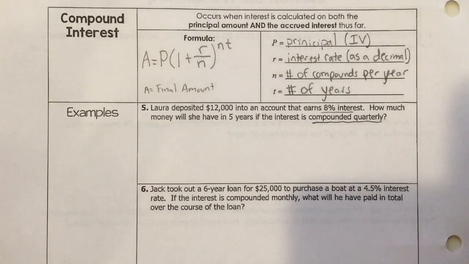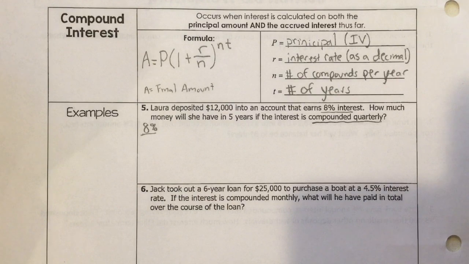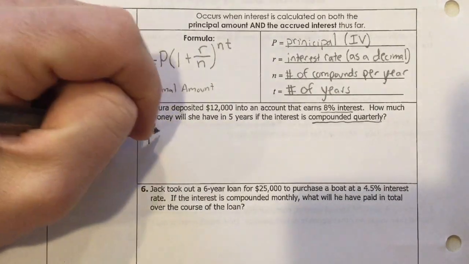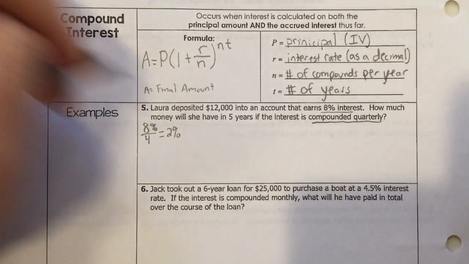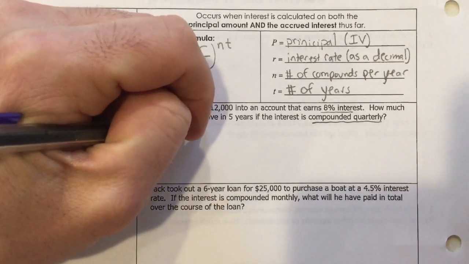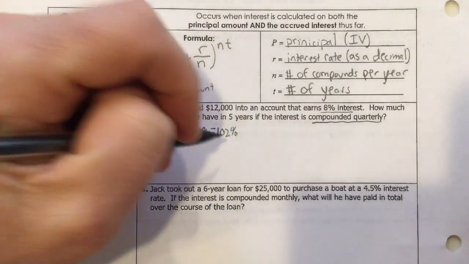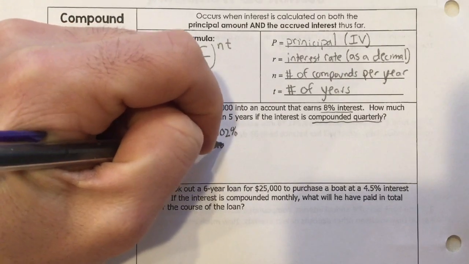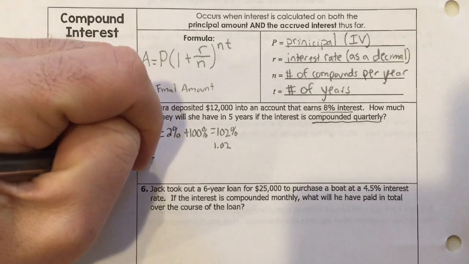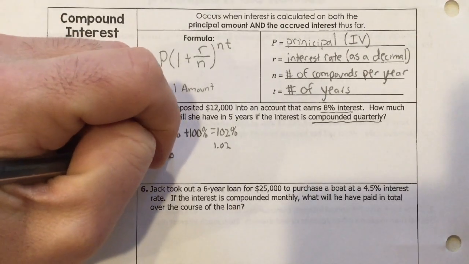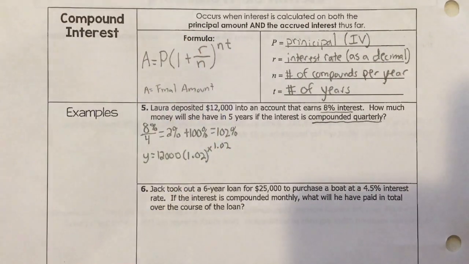So the way we were doing it is we were taking that 8% that we got over the entire year, we were dividing it by 4 because we got a piece of that 4 times a year, which is 2% increase, which we then added to 100%. And so we got 102%. And we moved that decimal point 2 places left, so 1.02 is our multiplier. So our equation is y equals 12,000 times 1.02 to the x.